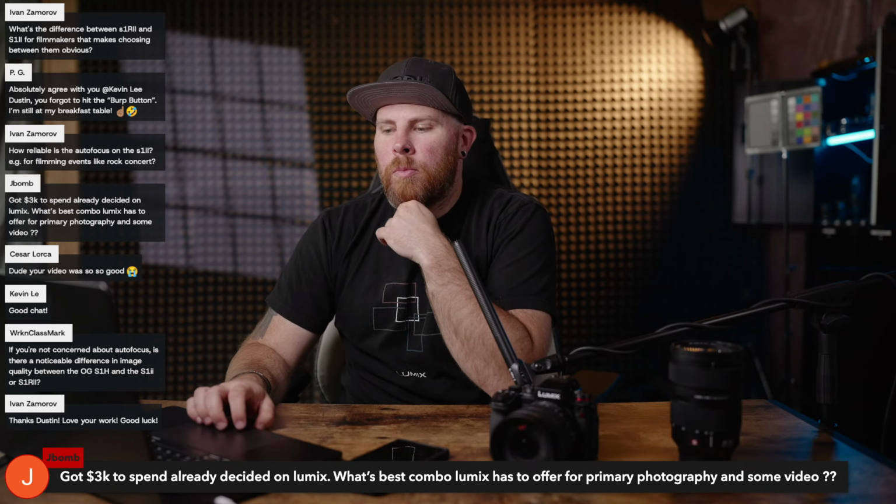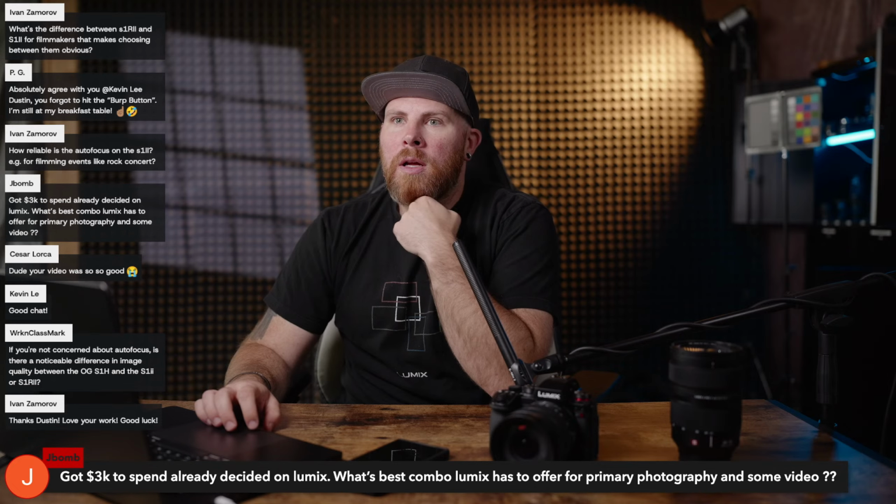If you do the 20 to 60 millimeter or the 18 to 40 for the kit lens, that leaves you room to get the... Actually, I take it back. Get the 28 to 105 from Sigma or the 35 to 150 from Samyang. Those are probably the two best. That's probably the best combo lens for everything in general.